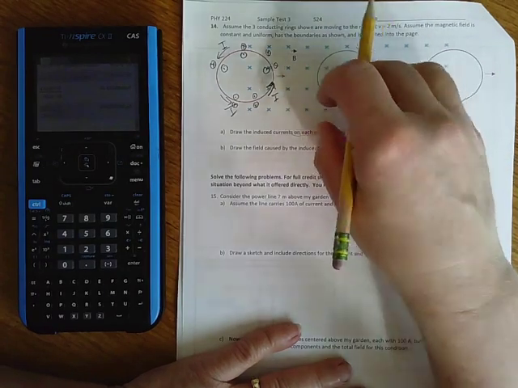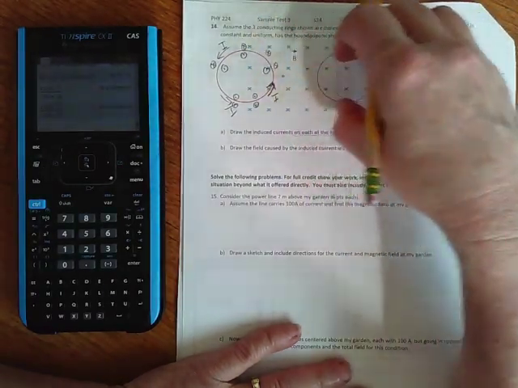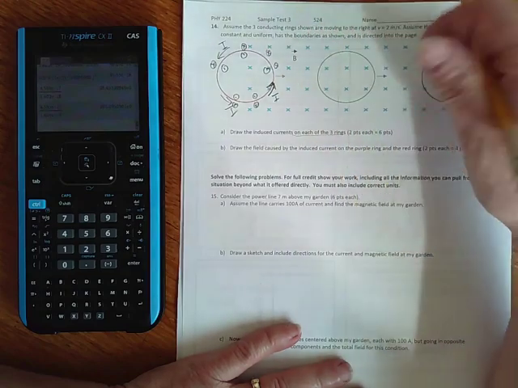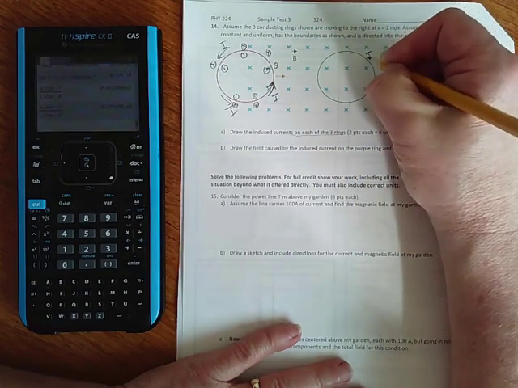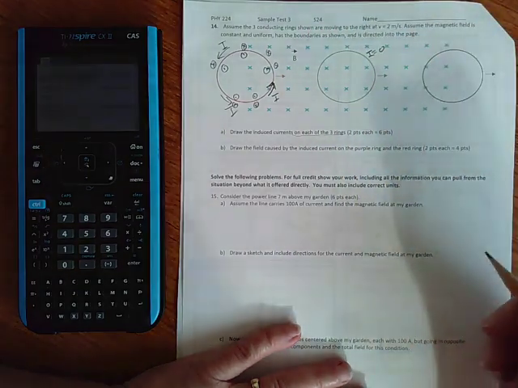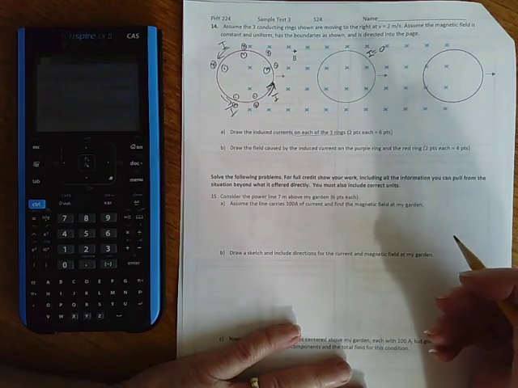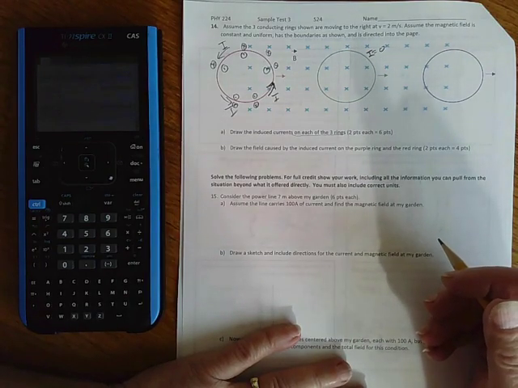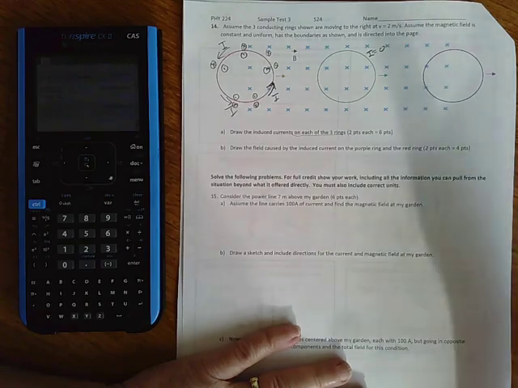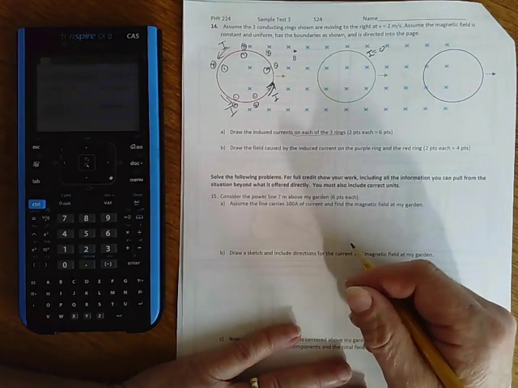This one is in a constant field and it's moving, so its area is not changing, the field's not changing, and so this one has 0 current, no induced current, no change. You've got to have dΦ/dt to get a voltage, and you have to have voltage to get a current, so there's no voltage source, so there's no current.